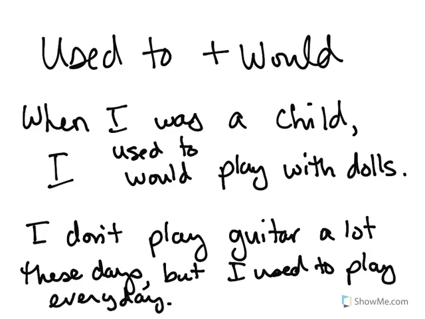I don't want to use would here. I would not say I don't play guitar a lot these days, but I would play every day. No, that one doesn't work. That doesn't make sense. When I'm trying to show the difference, when I want to make it clear that there's a contrast between the present and the past, I use used to. Okay, that's it for simple past tense.